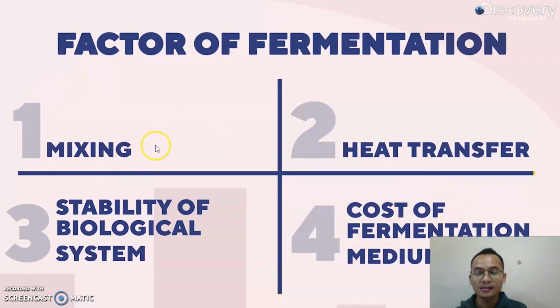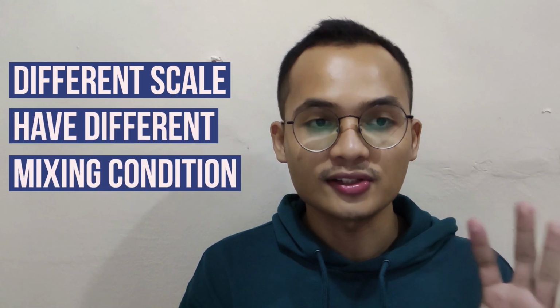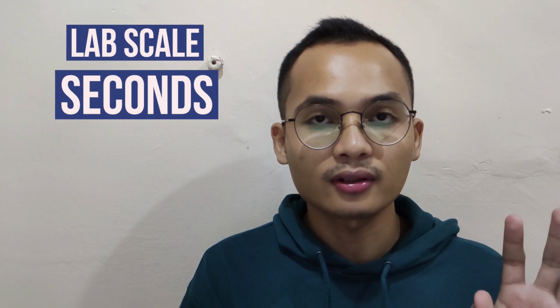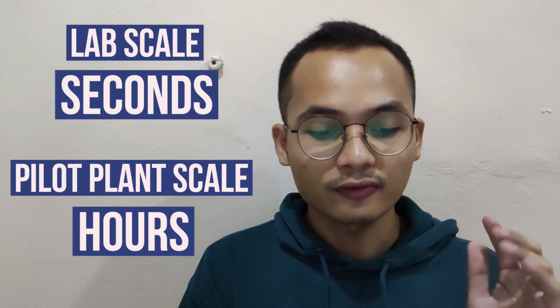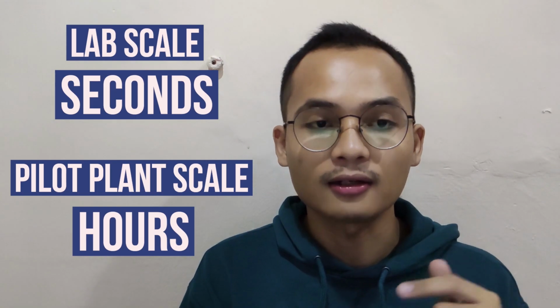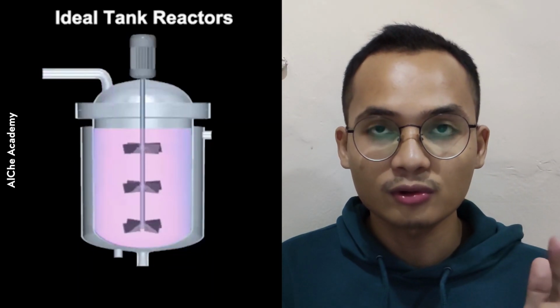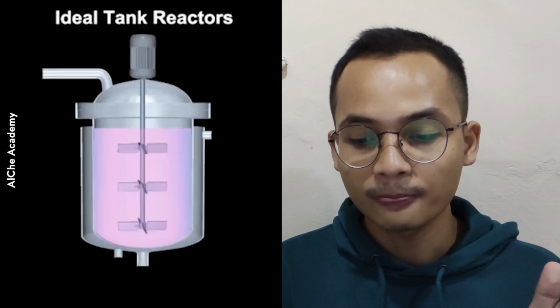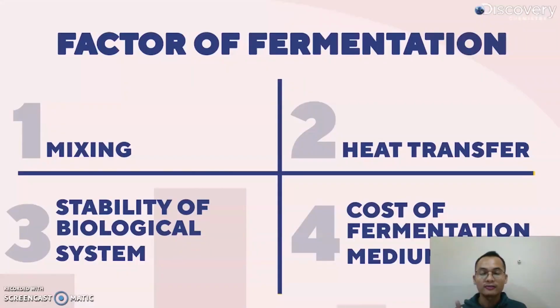For the mixing factor, we need to note that different scales have different conditions of mixing. For example, it takes only several seconds in lab scale for the mixing process to finish, but it would take hours for the pilot plant scale. Second, microorganisms are sensitive to mechanical stress, so vigorous agitation or stirring is not possible during the fermentation process.